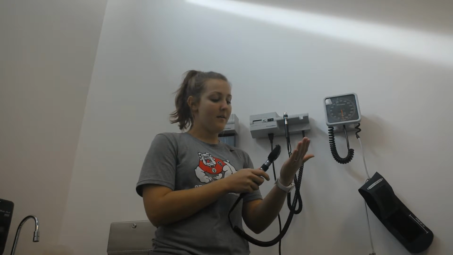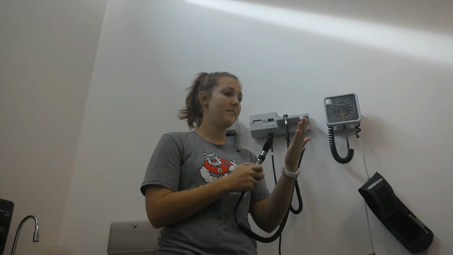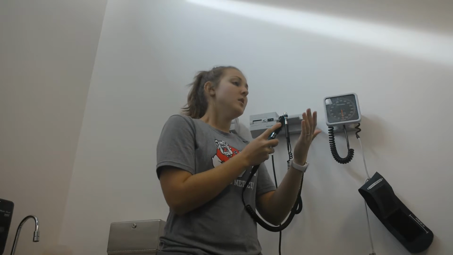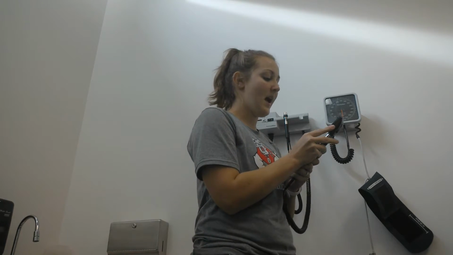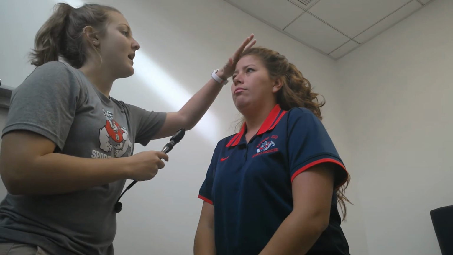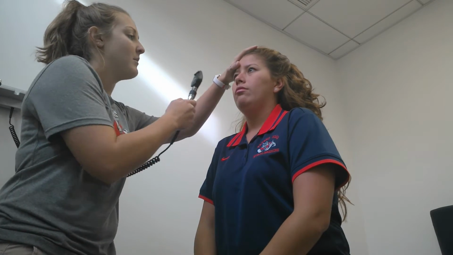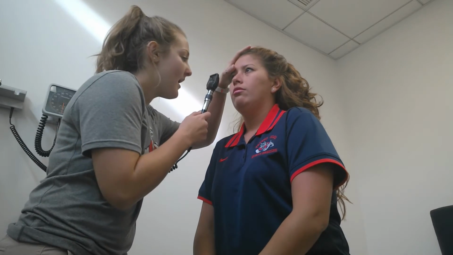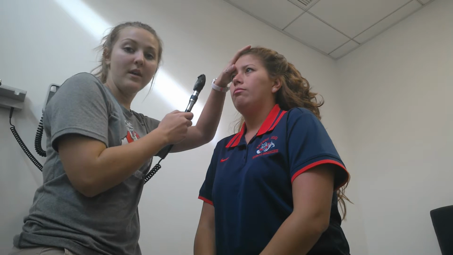Next I'm going to make sure that the lens is focused enough for me to look through. I will be using this dial on the side to make sure that it is in focus. As we are going through this, I'm going to have Amy pick a spot about eye level. Just keep looking at it. I'm going to come over with my left hand. I'm going to place it on her forehead. I'm going to come around and look through it with my right eye. I'm looking through the pupil to look at the back of the eye.